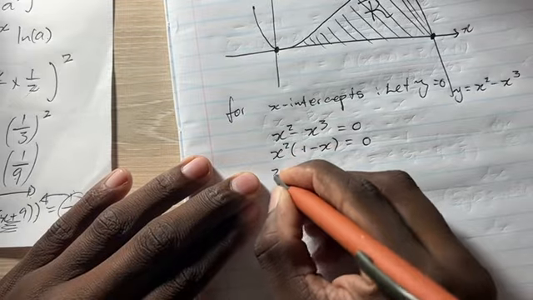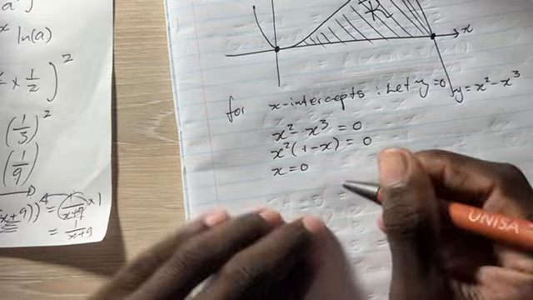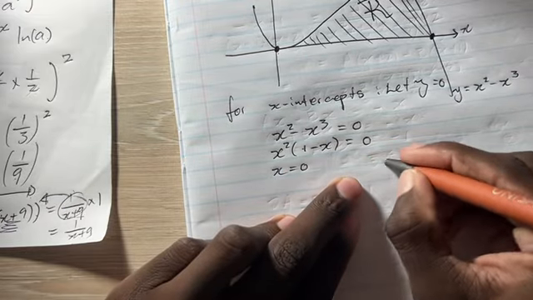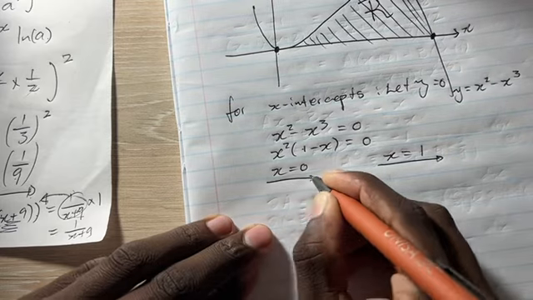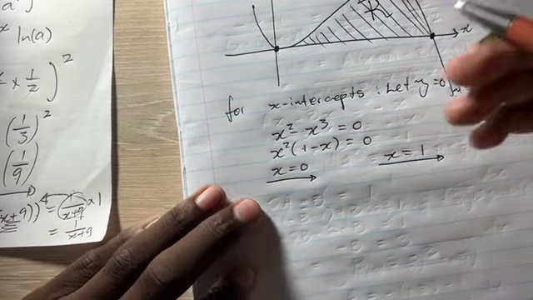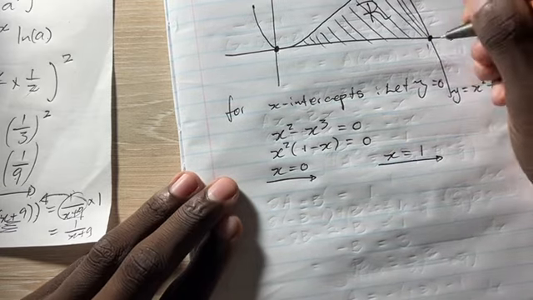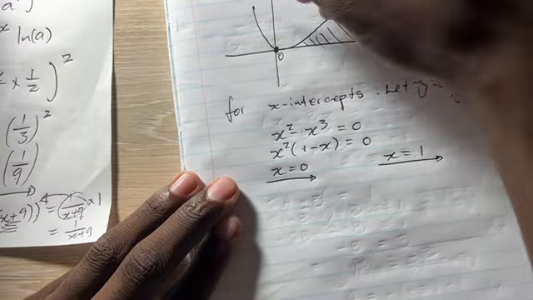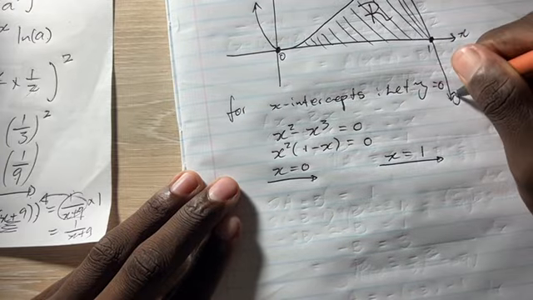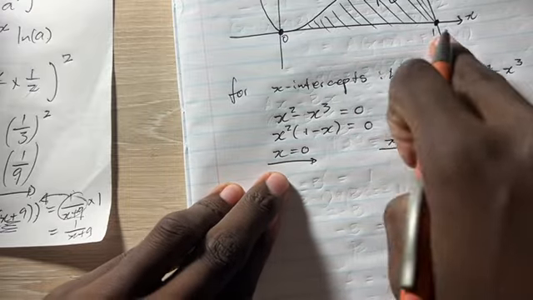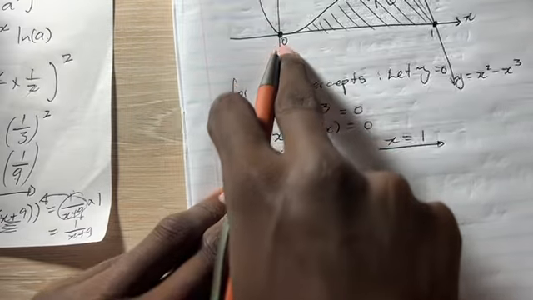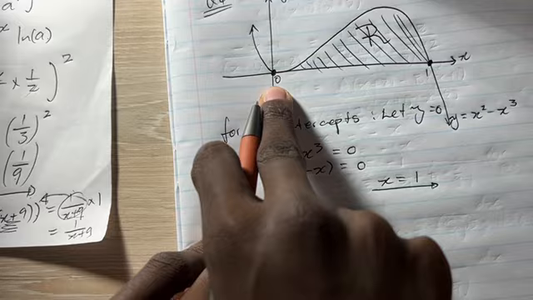Actually, let me explain that part to you guys. You don't have to know it. x equals 0, and then you have x equals 1 this side. You don't have to know that thing that I said I'm not going to explain to you. It's just going to waste time. Okay, so your intercepts are at x equals 0 and x equals 1. So that's x equals 1, that's x equals 0. You've confirmed them.